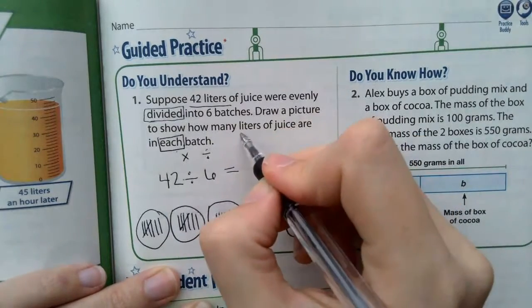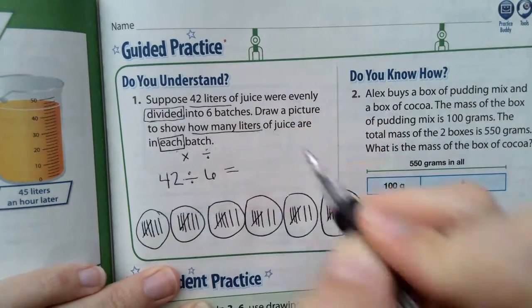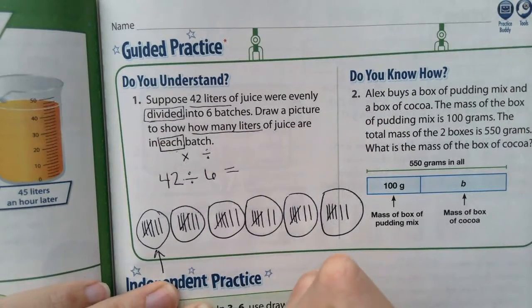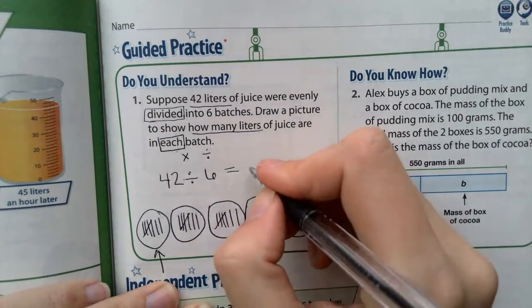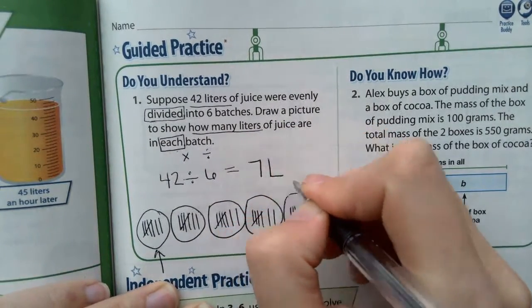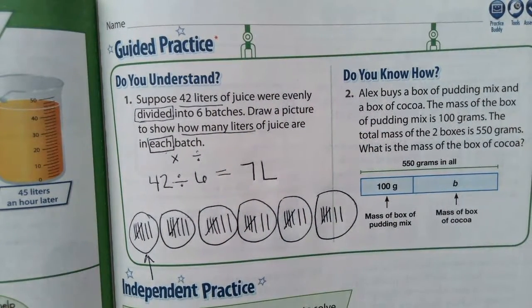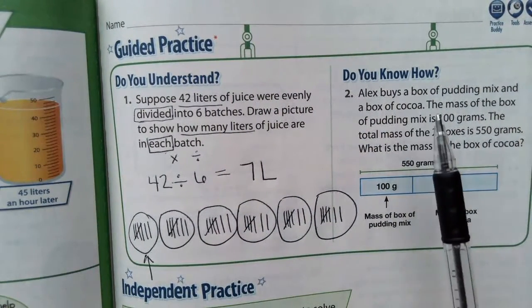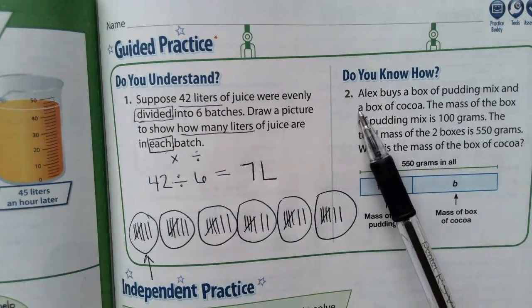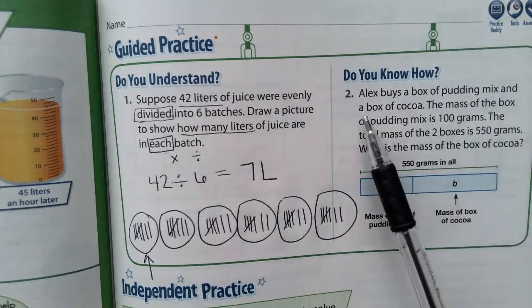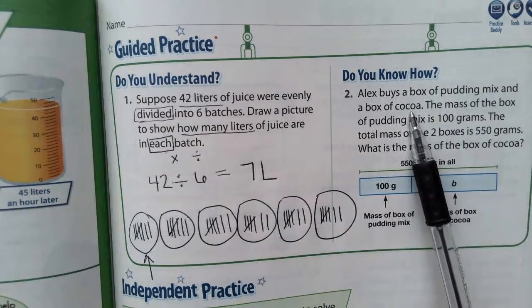So how many liters of juice are in each batch? There are 7 liters. Don't forget the units. There are 7 liters. Number 2. Alex buys a box of pudding mix and a box of cocoa.